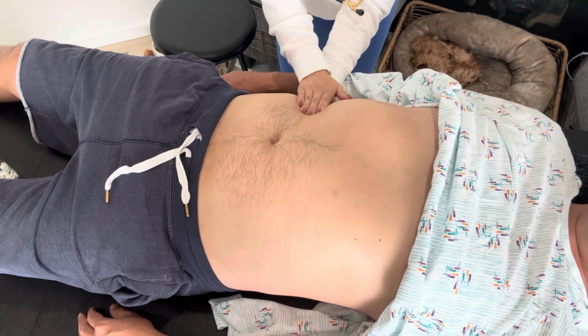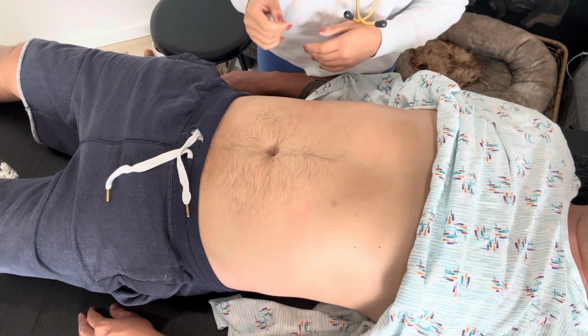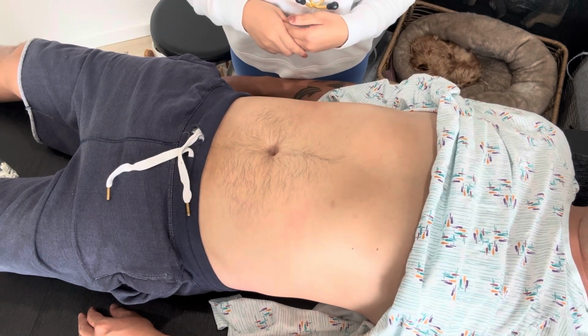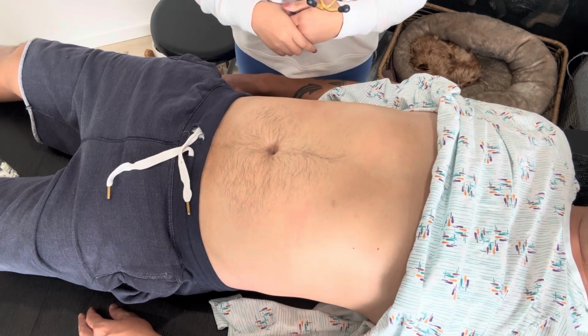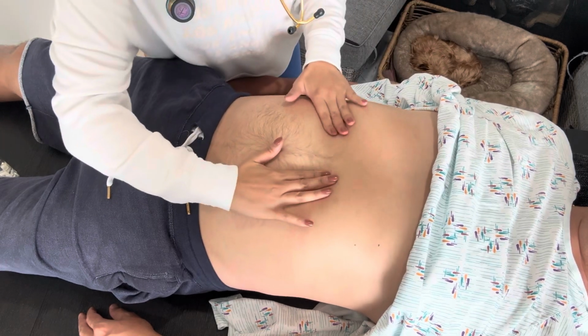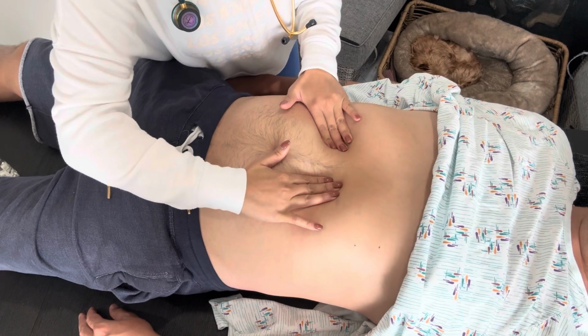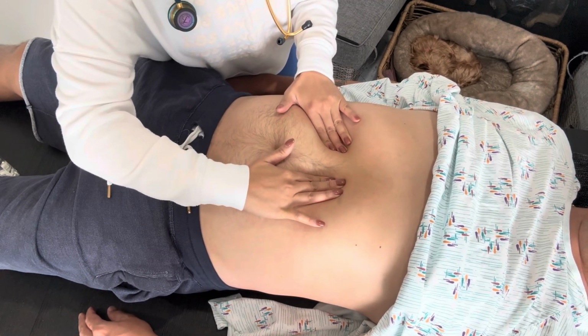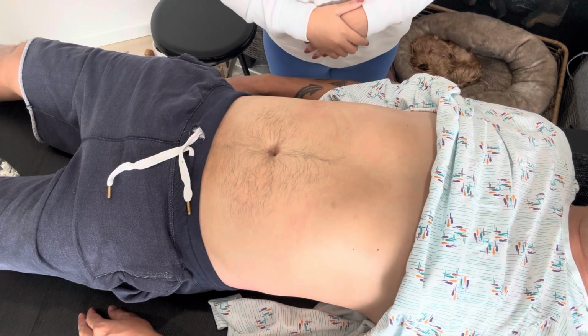Okay, and I will do that on the other side as well. Next is palpating for the aortic width. I will palpate deeply, trapping the aorta, on each side of the aorta. Any pain or tenderness there? Nope. Okay, good. Moving on to special techniques.